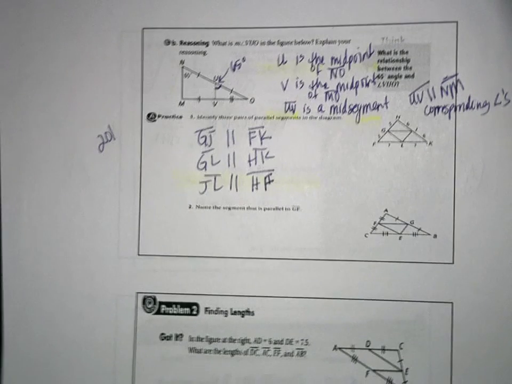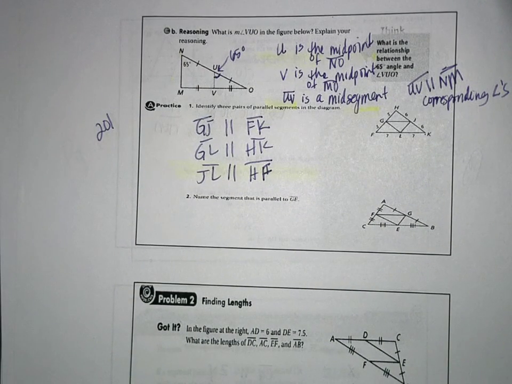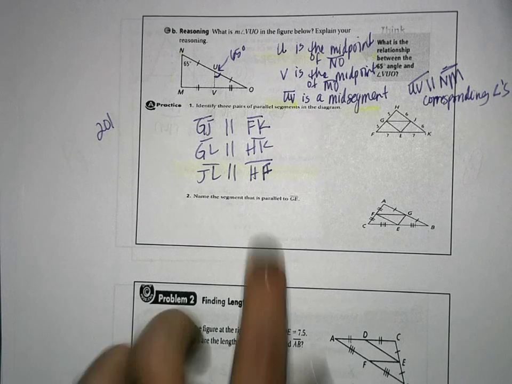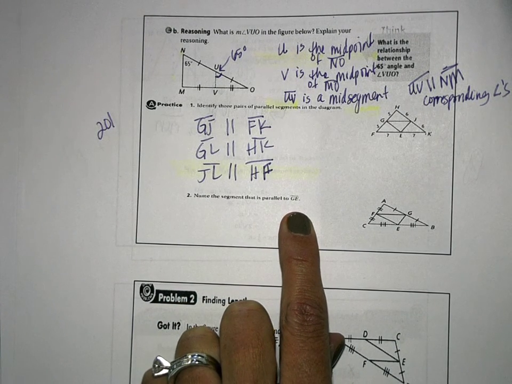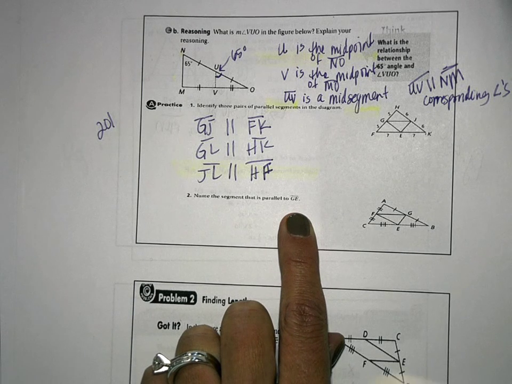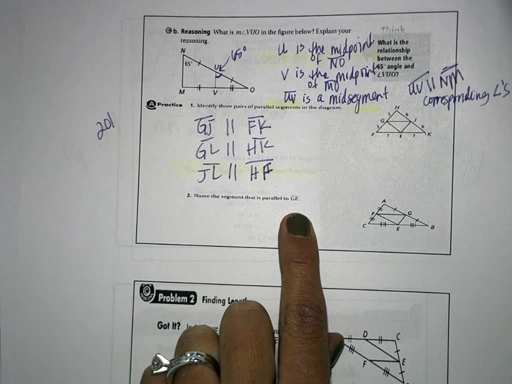All right. Number 2. Name the segment that is parallel to GE. Okay? 5 seconds. Name the segment that is parallel to GE. Nate S. Yeah, let's go.